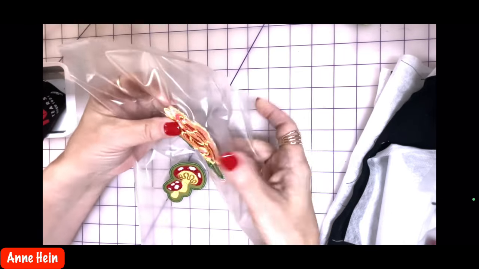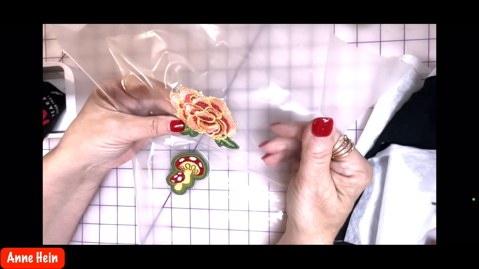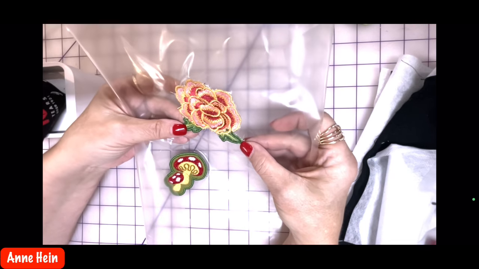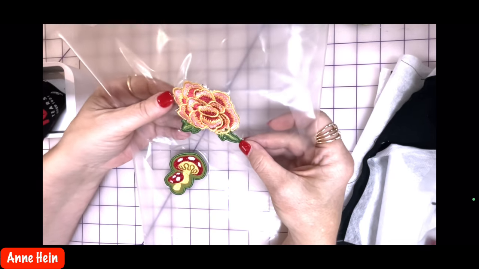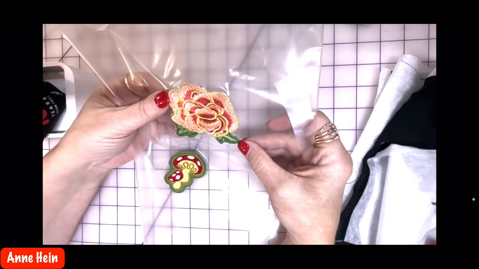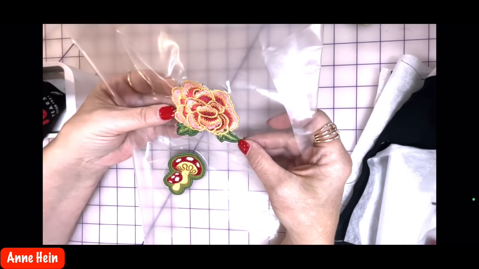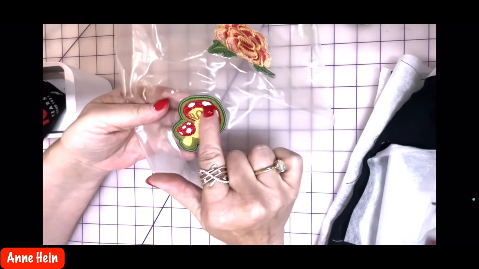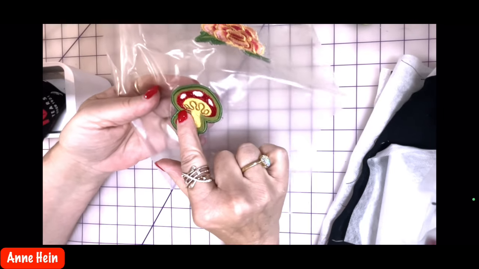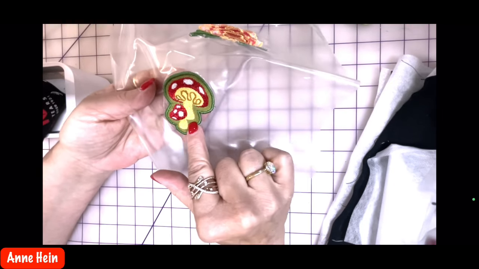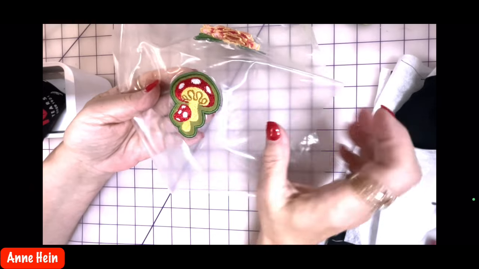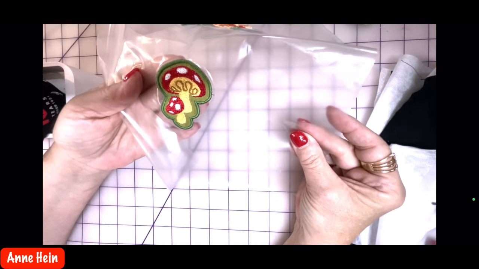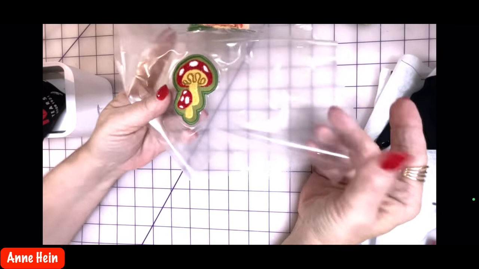So if you wanted to have a little flower badge or a patch or something like that, you can look at some of the designs that are in our machine and you can adapt them. If they have satin stitch, you're good. If you need to add satin stitch, you can do that as well. This is the mushrooms that are in our machine, and I put them on some cotton fabric here, and then I created the outline around them myself to make a little cute mushroom patch.